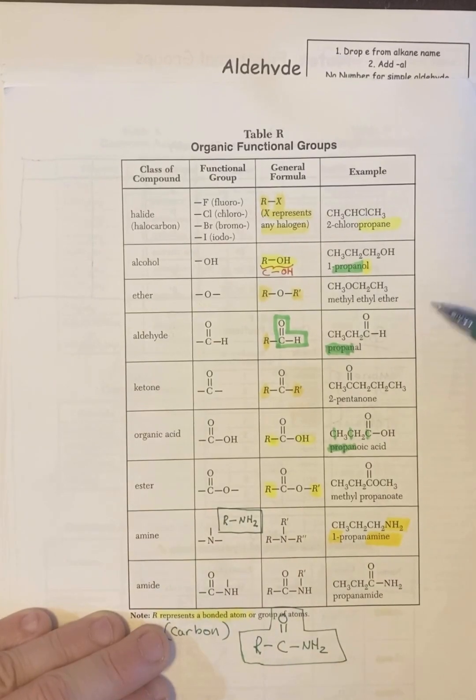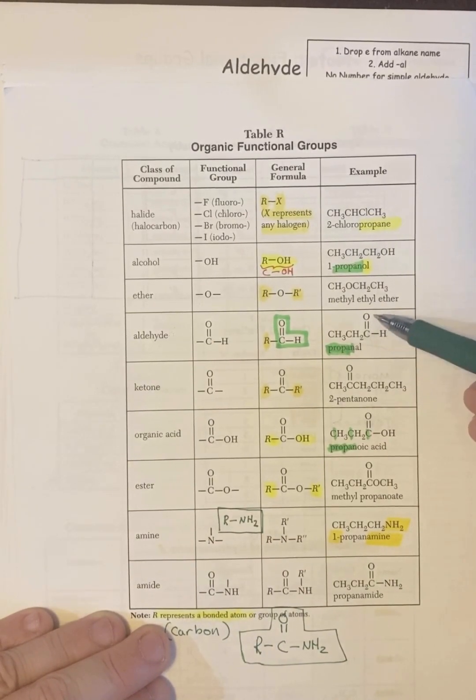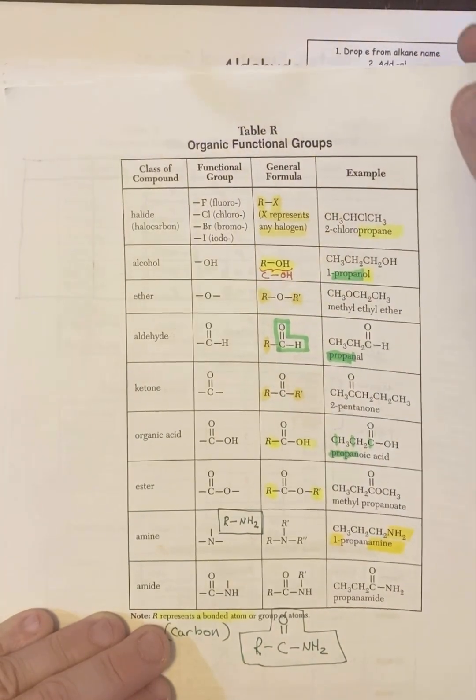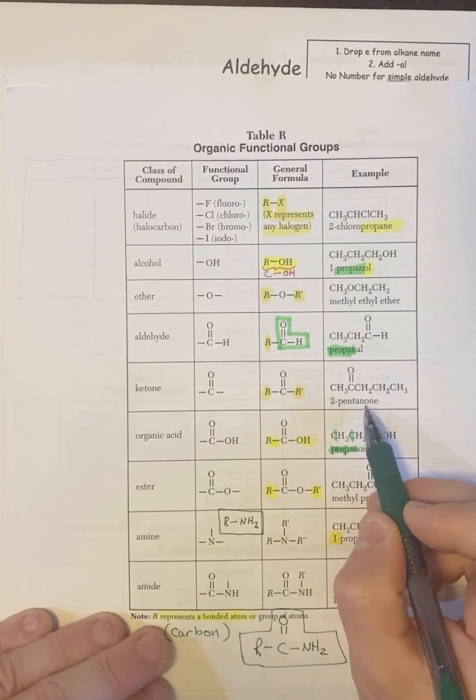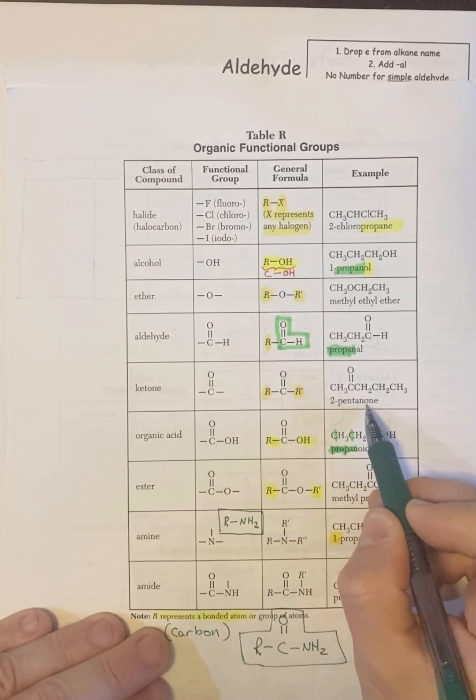That's why we're doing these two together. The only difference between an aldehyde and a ketone is in an aldehyde, the double bonded O is at the end of a chain, and in a ketone, the double bonded O is anywhere in the middle of a chain. And if you notice, they give it a number because it can be in different locations. It would be pentane, P-E-N-T-A-N-E. They dropped the E, they added -one.